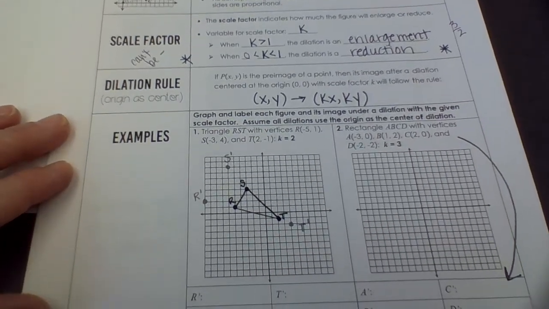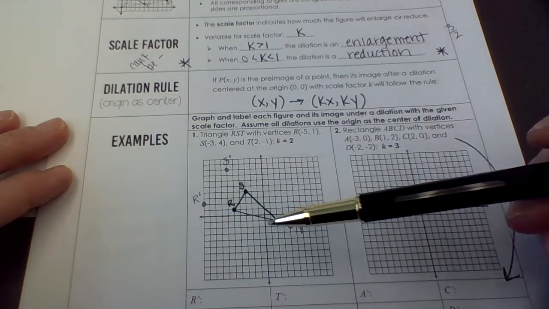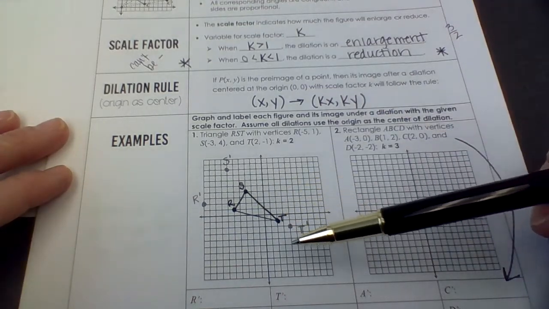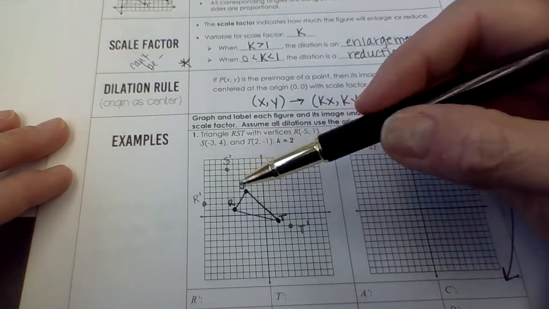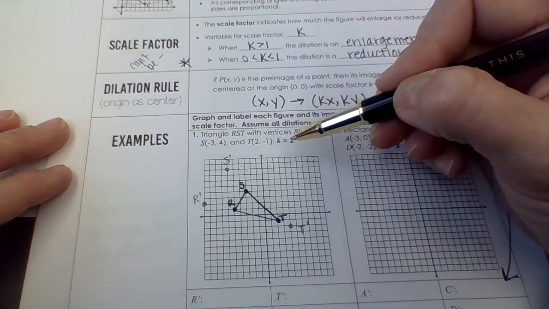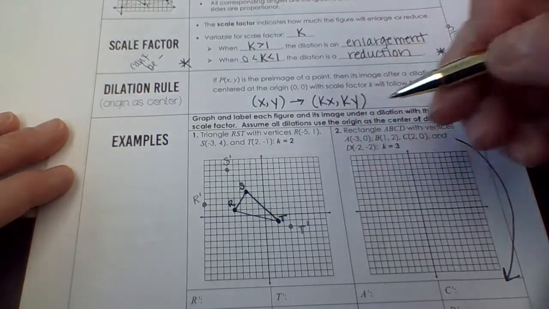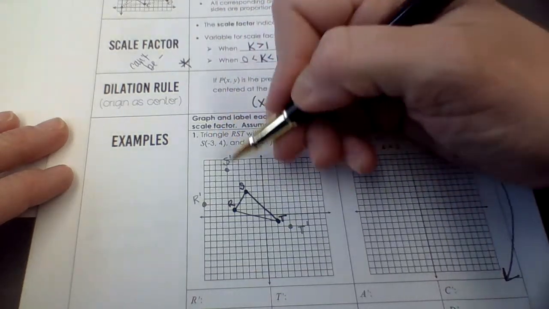Okay. So go ahead and graph number 1. So graph RST, and I think I might have already graphed it for you on your paper. If I did, great. So RST, if not, pause the video. So RST is my triangle right here, and it says K equals 2. So what you need to remember is that that's the scale factor. So all you do is multiply each one of those by 2.